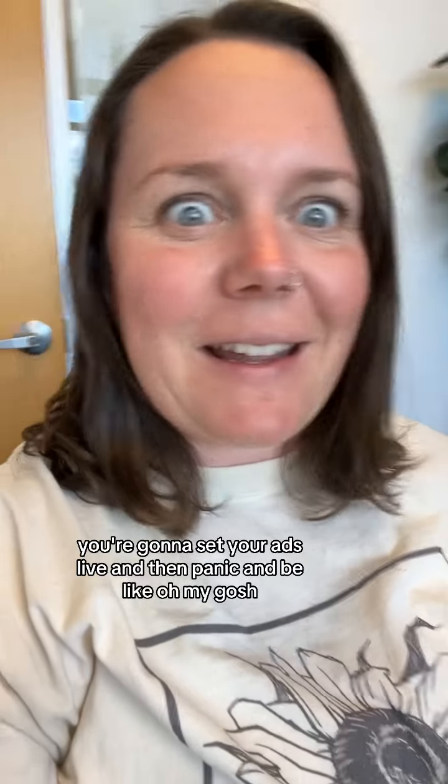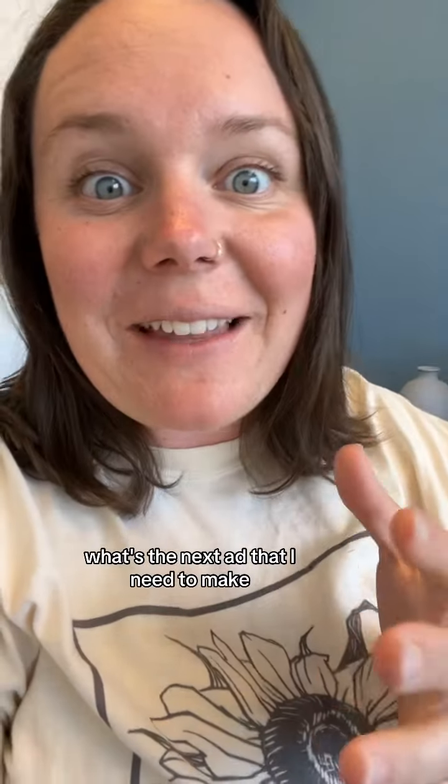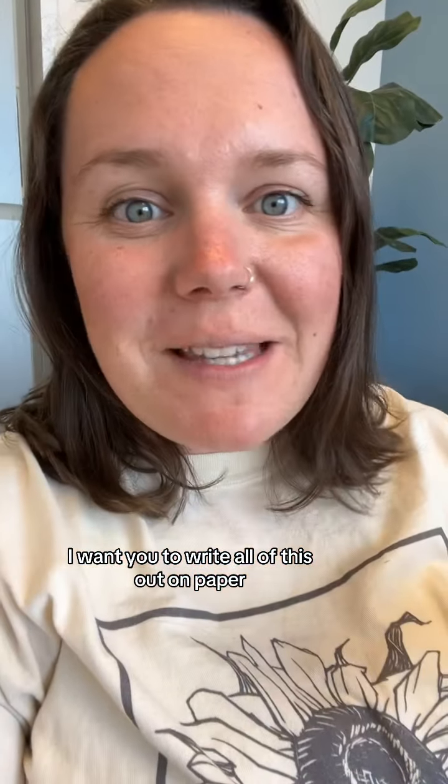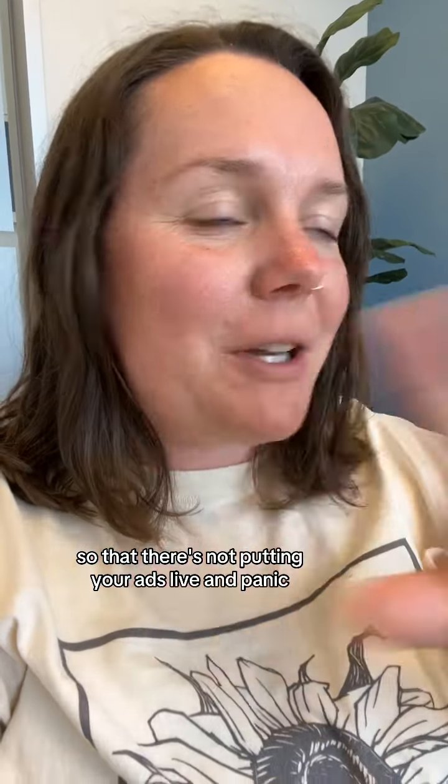Third, make sure you plan out your ad strategy on paper. This is going to prevent you from freaking out. You're going to set your ads live and then panic and be like, oh my gosh, what's the next ad that I need to make if this ad isn't doing well? What did I think when my brain was calm? What did I think was the next best type of ad to try? I want you to write all of this out on paper so that you're not putting your ads live and panicking.